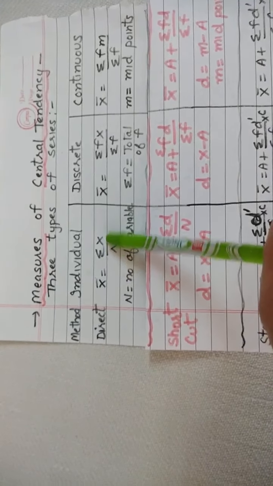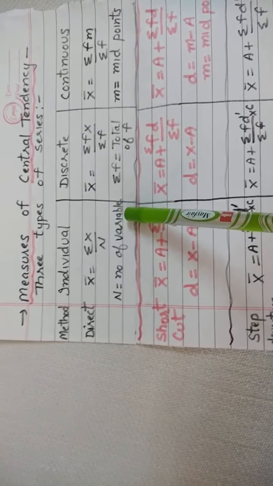First is direct method. Mean is equal to summation of x divided by n. N is the number of variables. When discrete series is given, means frequency is given, then we will calculate mean by summation of fx, means multiply f with the given variable x, divided by the total of frequency.